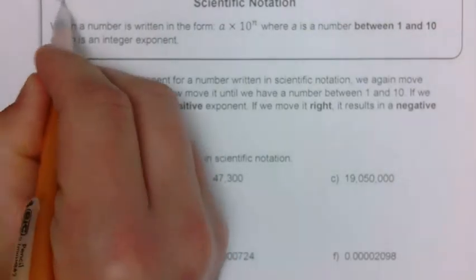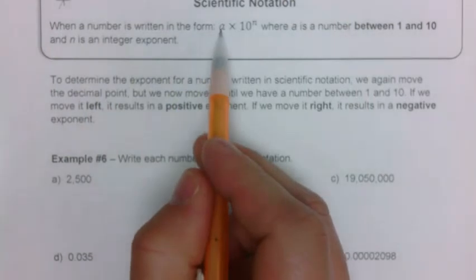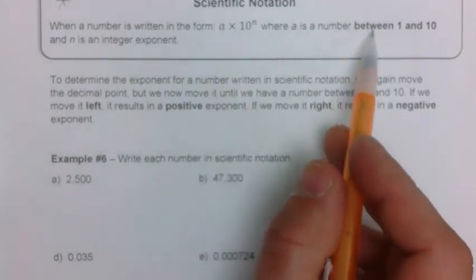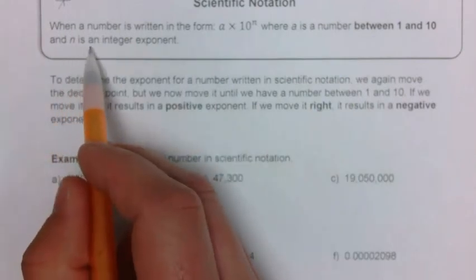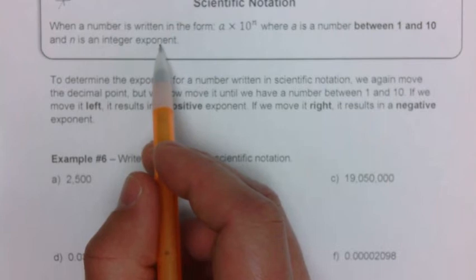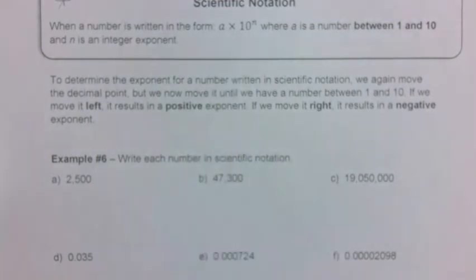Scientific notation is when a number is written in the following form: a times 10 to the nth power, where a is a number that's between 1 and 10, and n is an integer exponent. It can either be a positive whole exponent or a negative whole exponent. When a number is written in this form, we say that it's written in scientific notation.